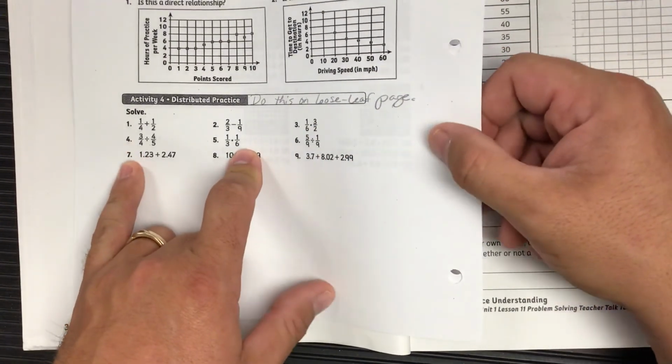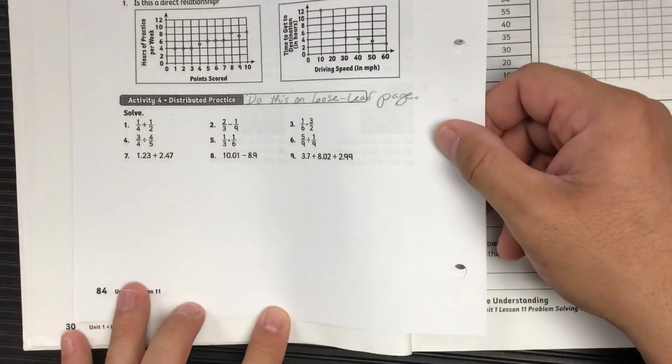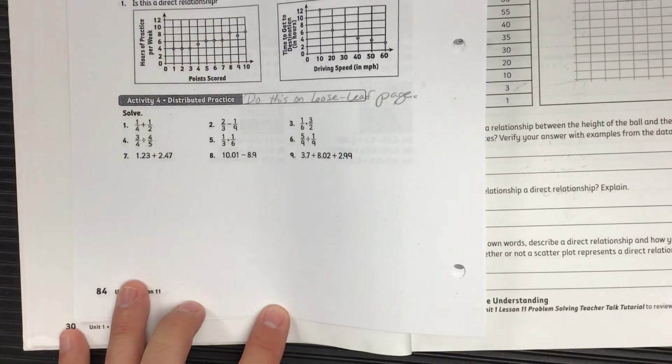When do I need a common denominator? Look at those problems. Which numbers do I need a common denominator for? What numbers? 4 is dividing. 6 is dividing. No, it's just 1 and 2, common denominator. Okay, again, if you have decimals, please line those up.